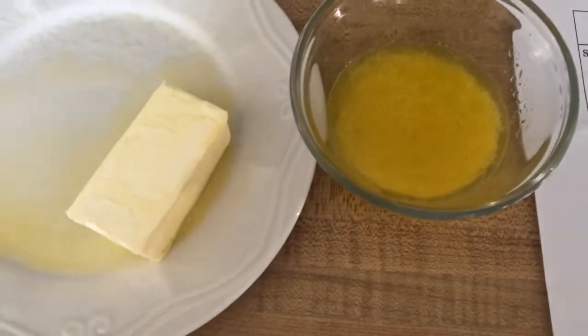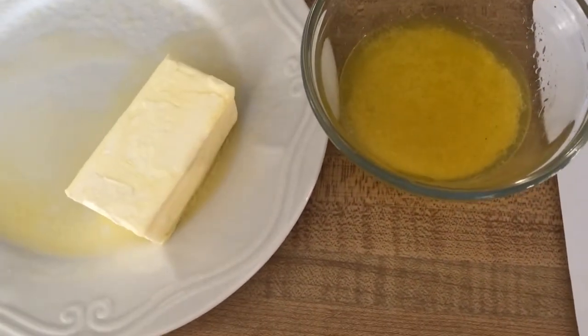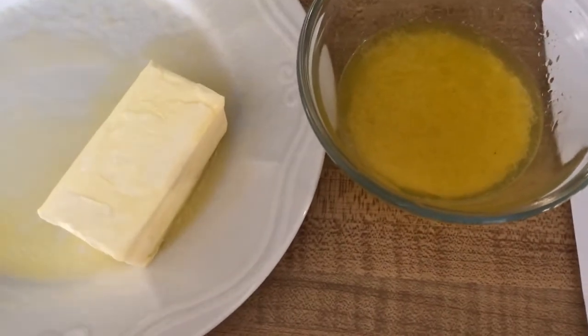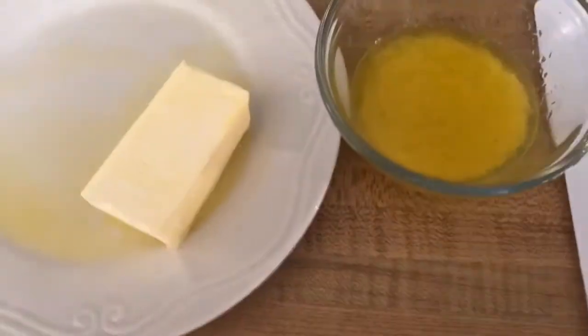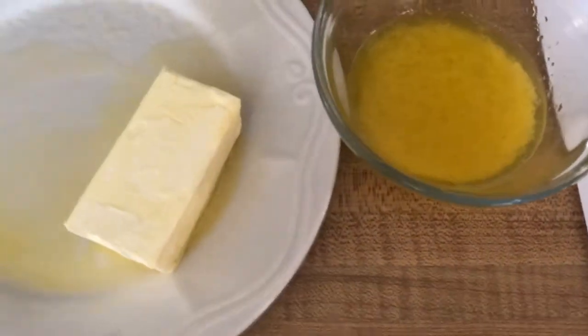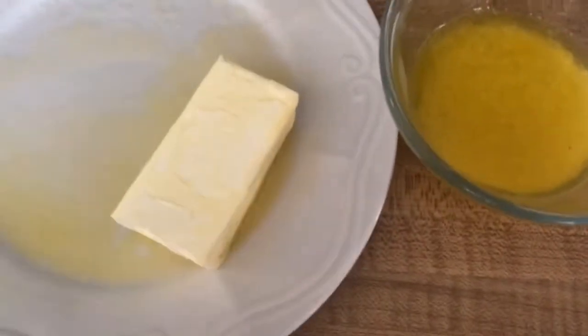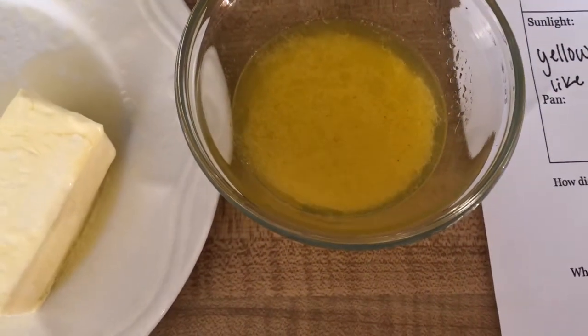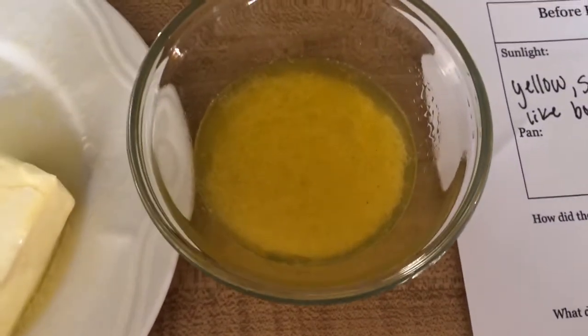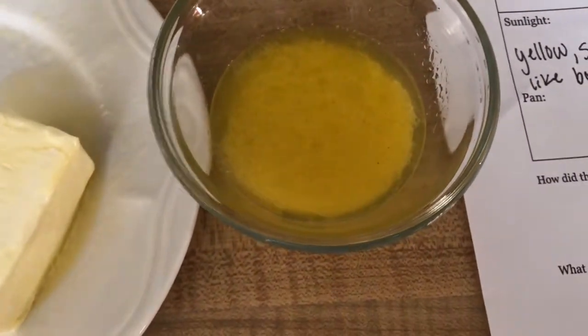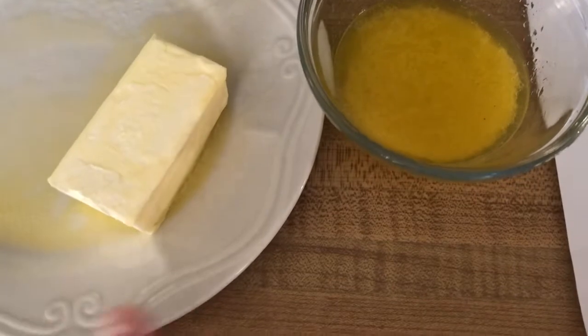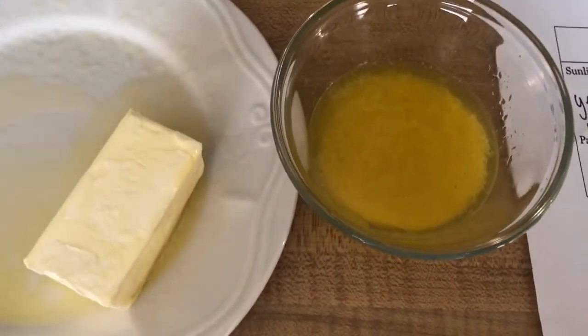All right, so I let my butter sit outside for about 5 minutes in the direct sunlight. So I made sure to do this on a very sunny day where it was pretty warm outside too, and I noticed some change with my butter. I also put my butter in a pan and put it on low heat on the stove and let it sit in the pan for about 5 minutes. As you can see, there's a lot of differences in the way the butter looks.